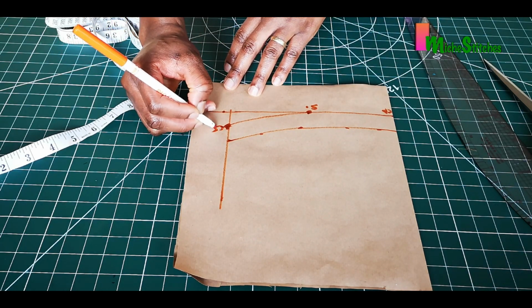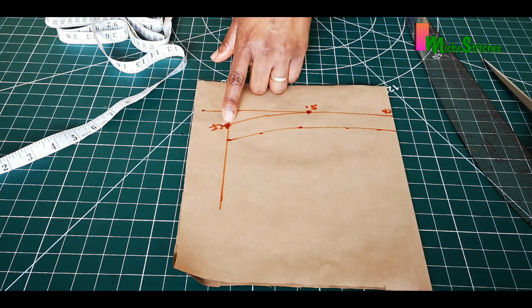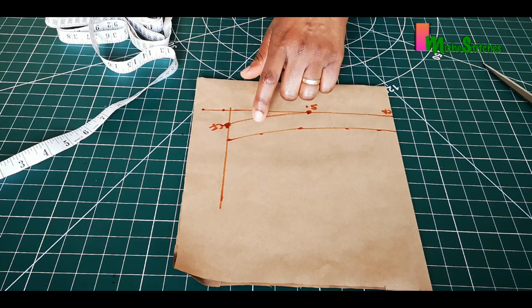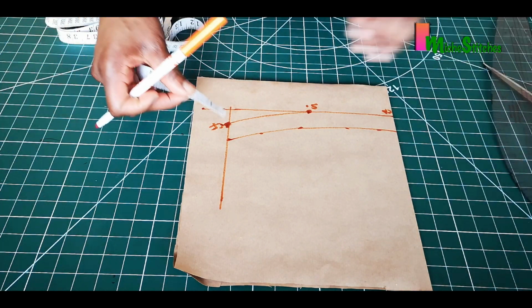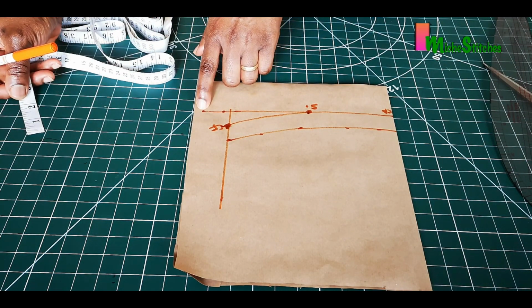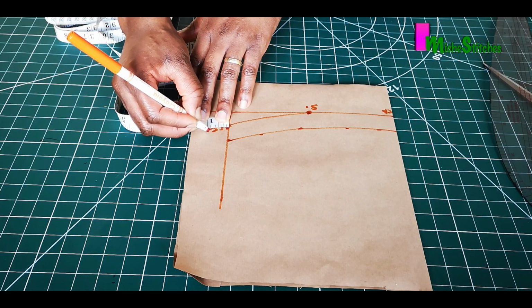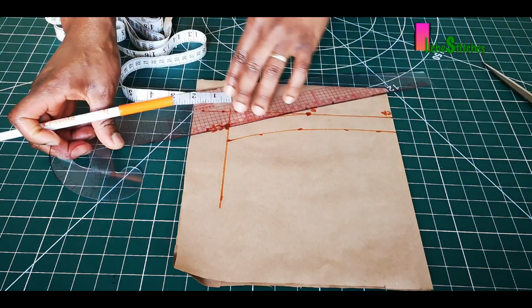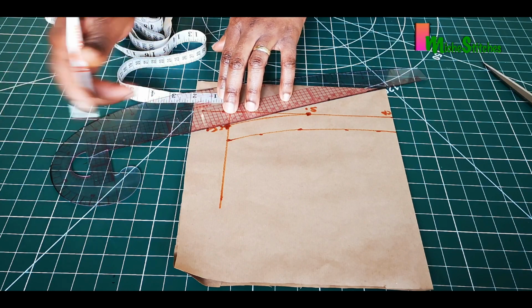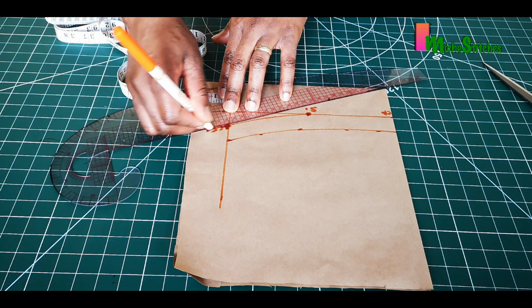our center front. Now once you've gotten this, you're going to extend this collar stand by 1 inch. This 1 inch is the same 1 inch we had here, so we're going to bring it forward up here. So I've applied that here, and that's my extension, which will form as my button allowance.